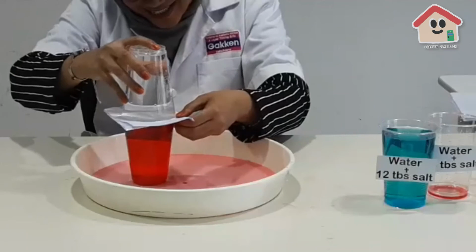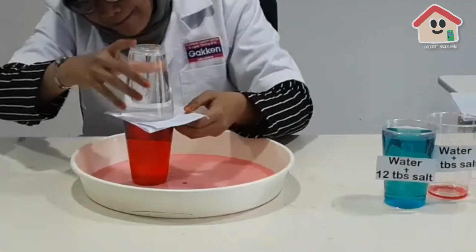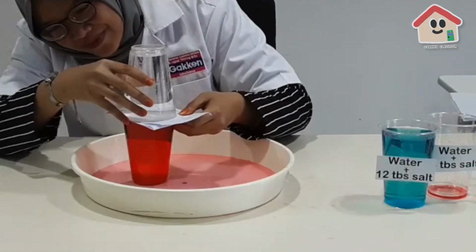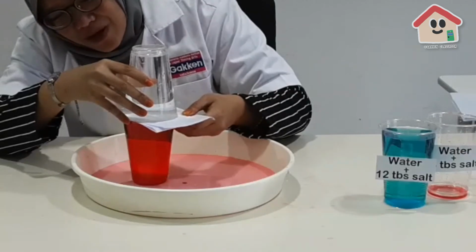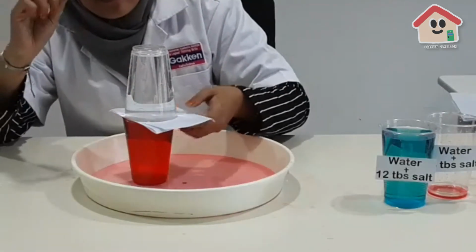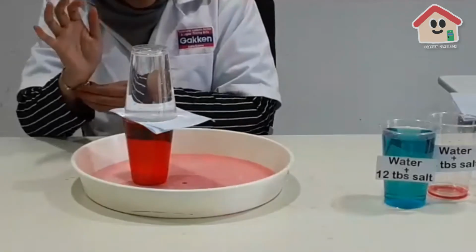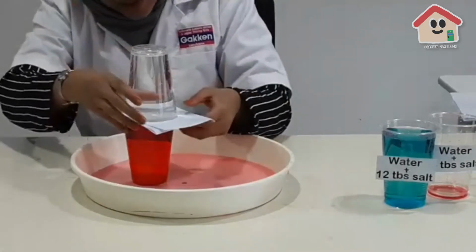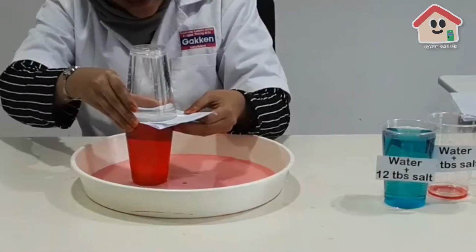Okay, 1. Make sure the mouth of the cup is combined together. Okay, so 1, 2.